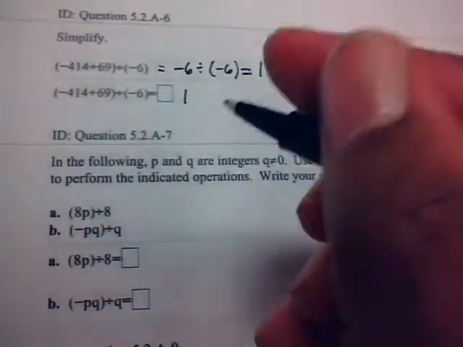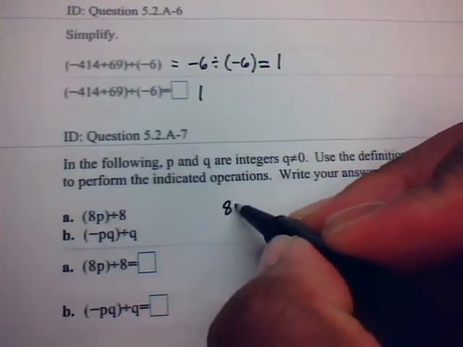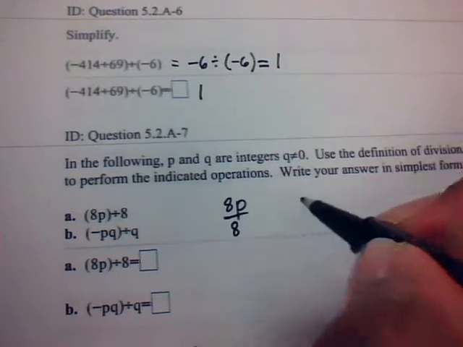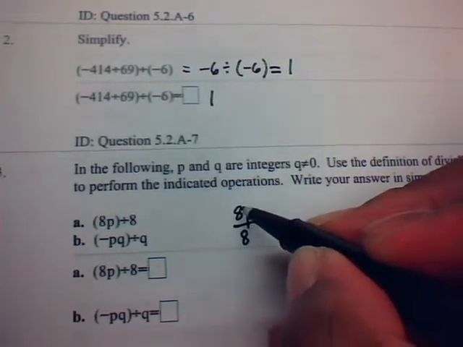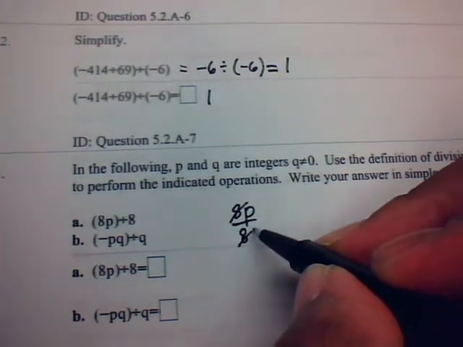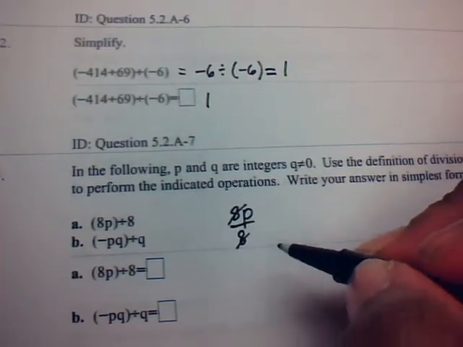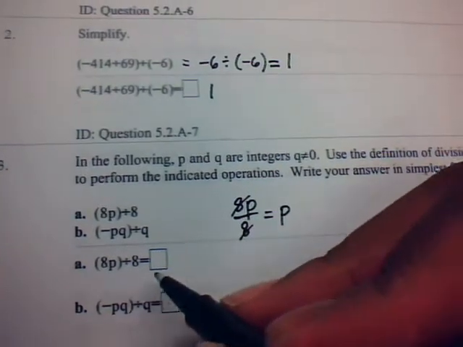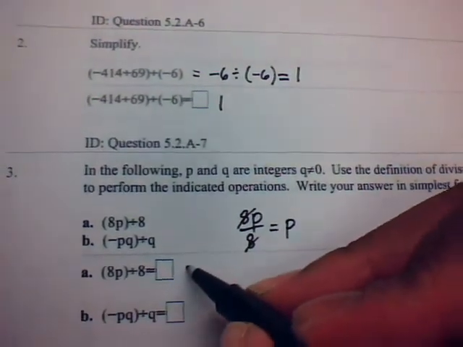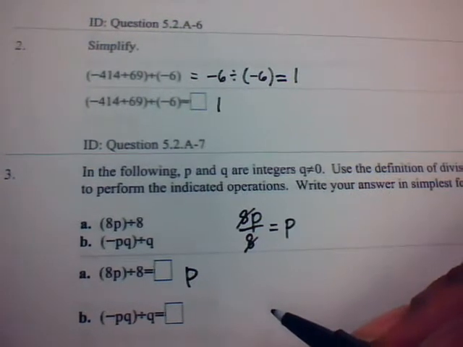And another way of writing that would be simply 8P over 8. And you can see that the 8's will divide out, because 8 divided by 8 would be 1. And you're left with P. So 8P divided by 8 will simply be P.